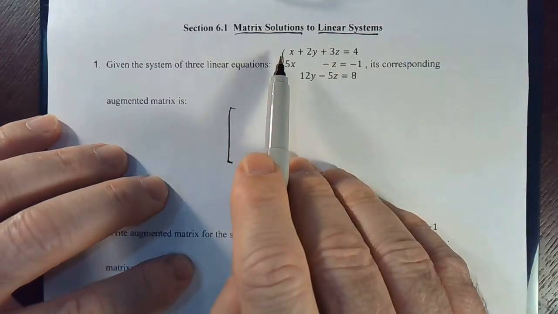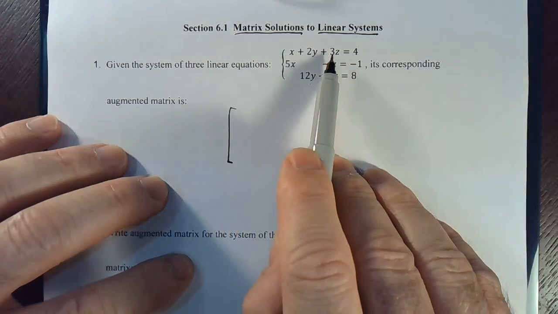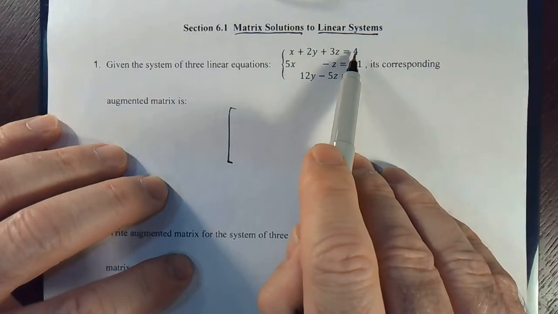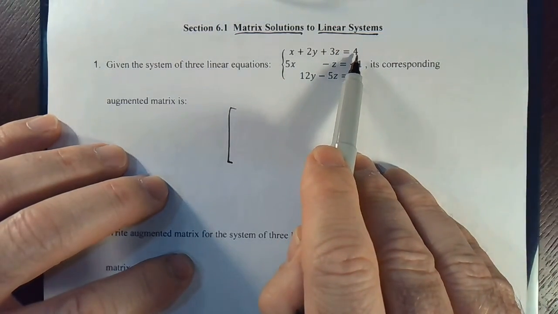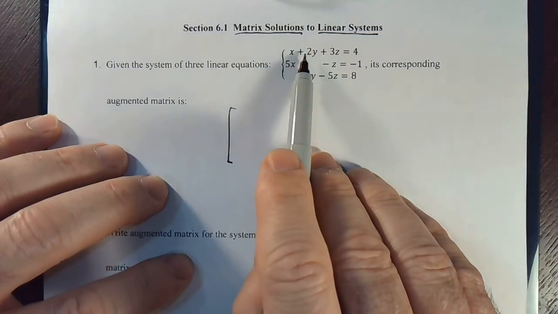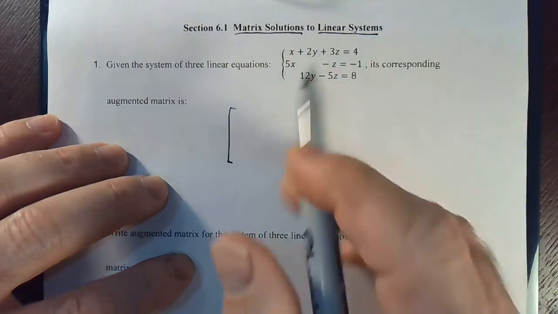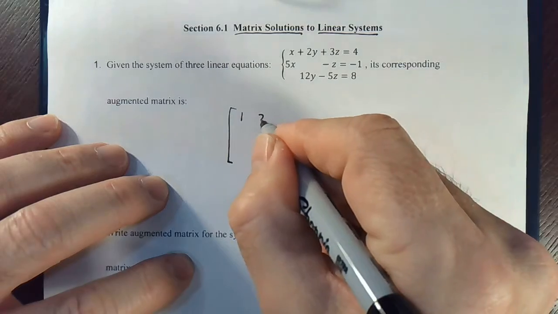So the coefficients of the first row, 1, 2, 3. And then notice past the equal sign is the number 4. So I'm going to write 1, 2, 3, 4 on the first row.